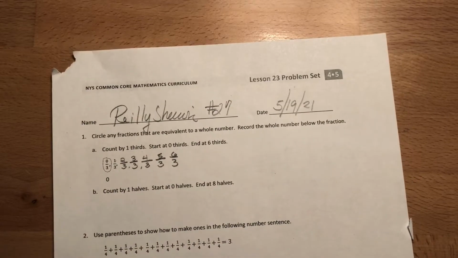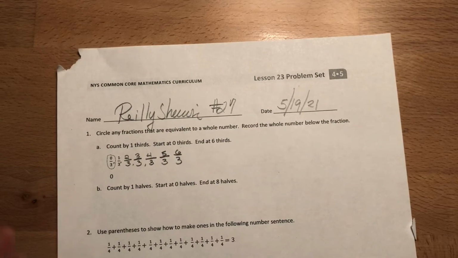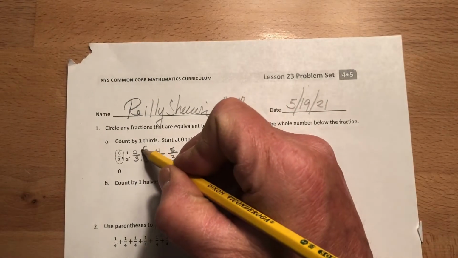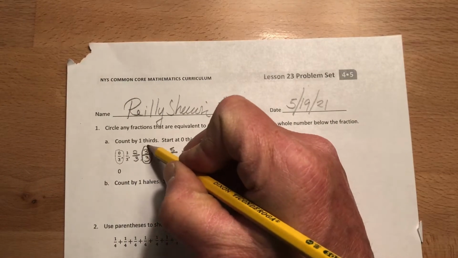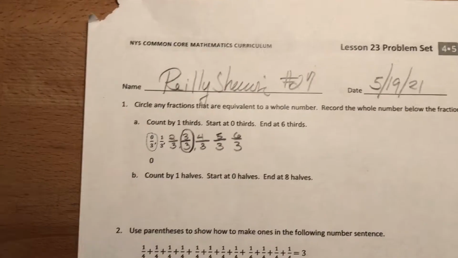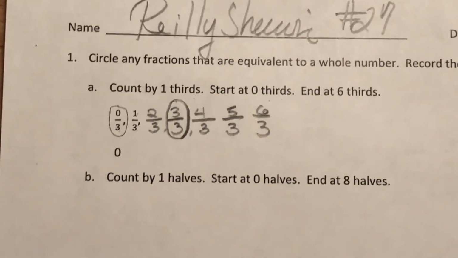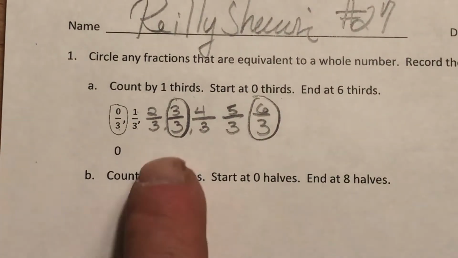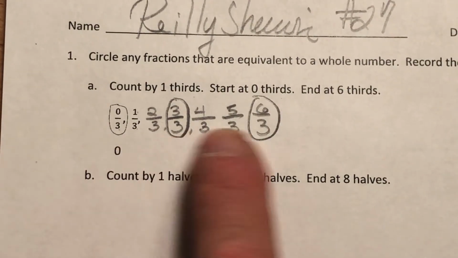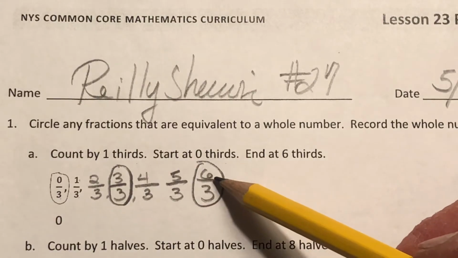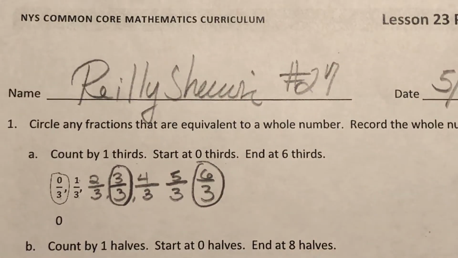Great. Then we're going to circle any fractions that are equivalent to a whole number. That would be 3/3. That is equal to 1. It's one whole. There's another whole number on this one too. Can you tell which one it is? That's right, it's 6/3. All right? So there's 0, there's 1, and there's 2. Does that make sense? If I have 6/3, I've got 2 wholes.